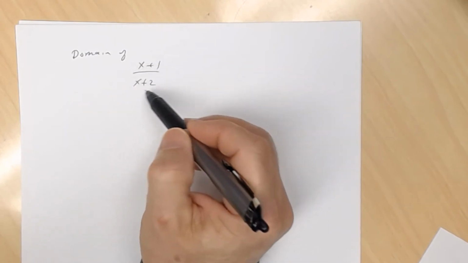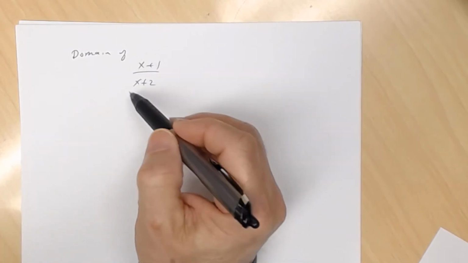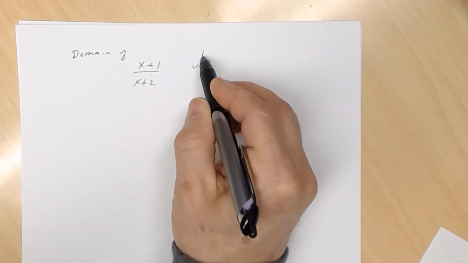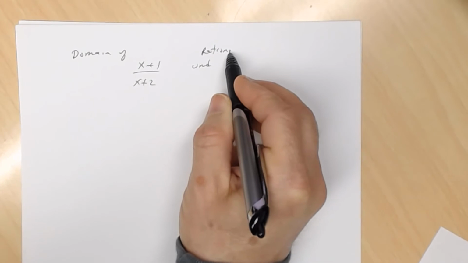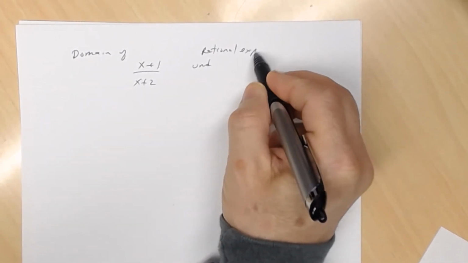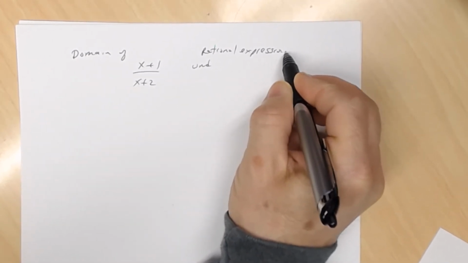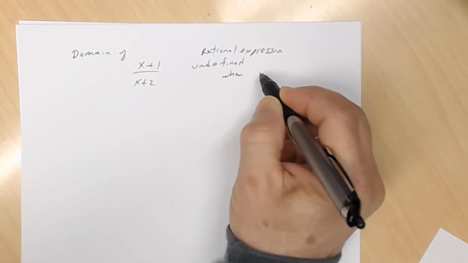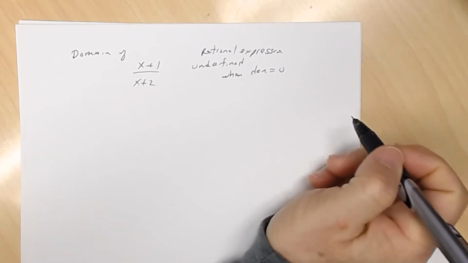Because a rational expression is undefined when the denominator is 0, because we cannot divide by 0.